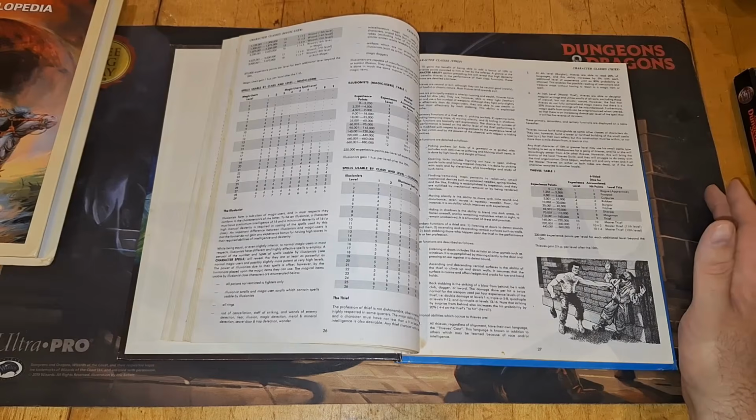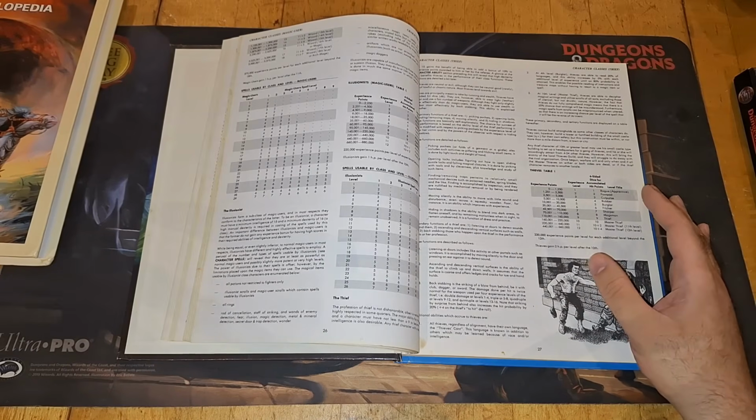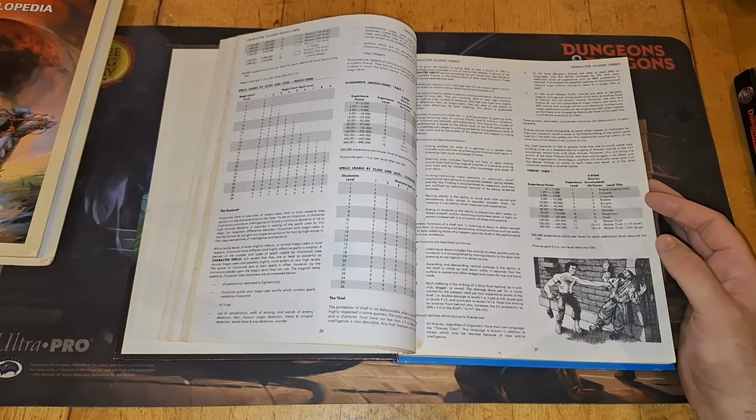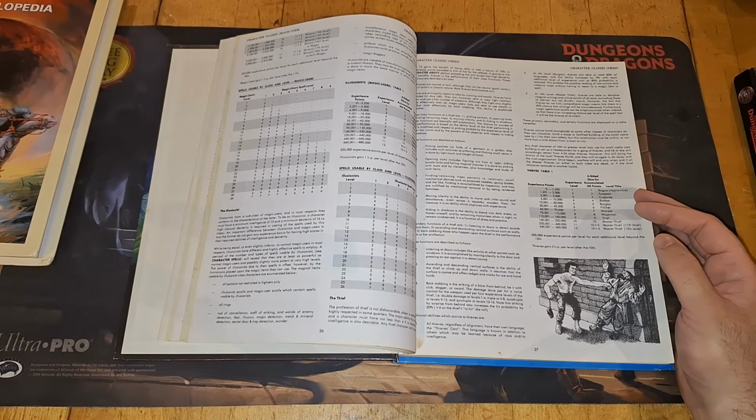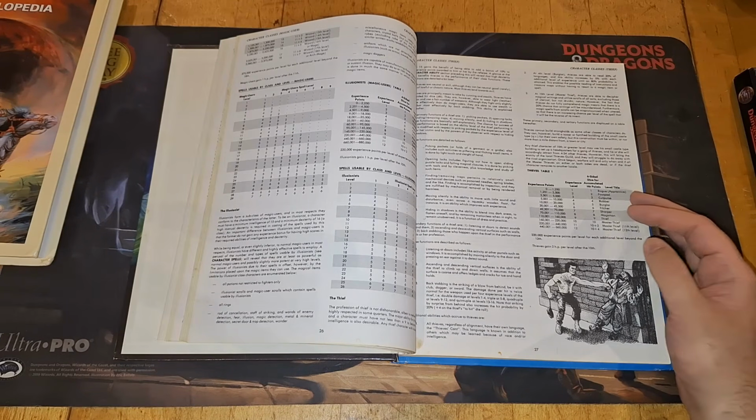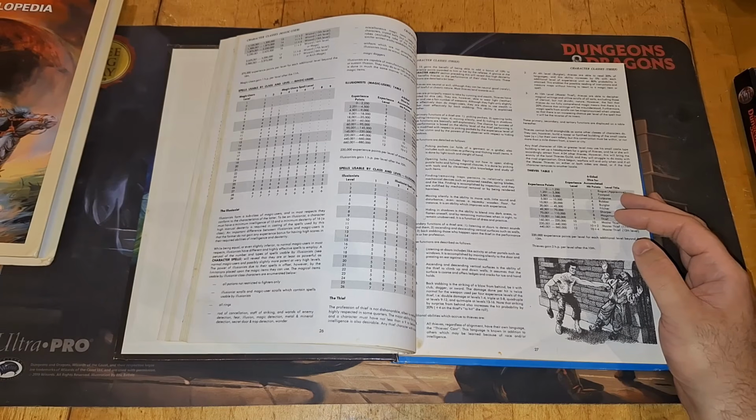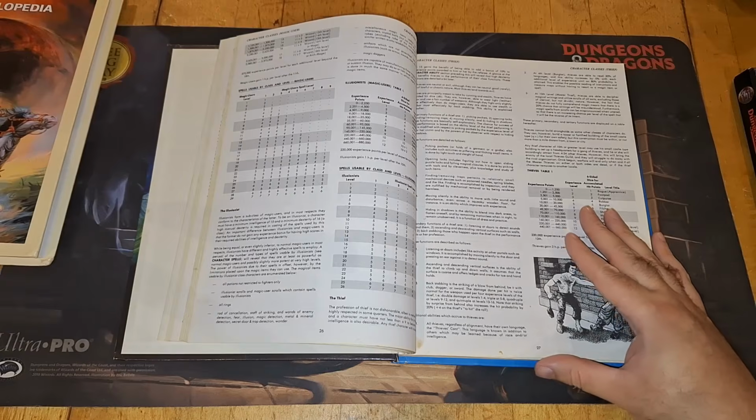A 1 in 10 chance is not too bad. But now you're getting to like a 1 in 4 chance that you're going to screw up the scroll. That makes it a lot more something that you want to be a bit more careful of. But still pretty cool to see nonetheless.